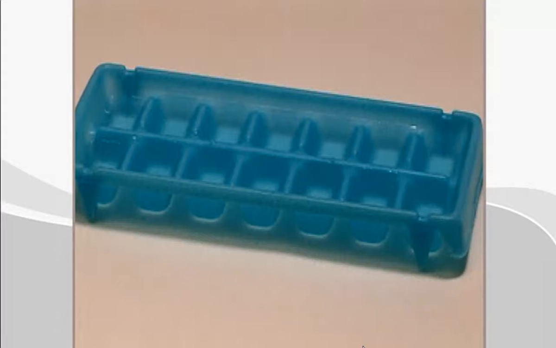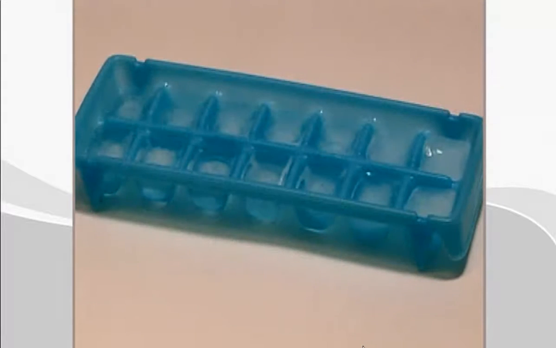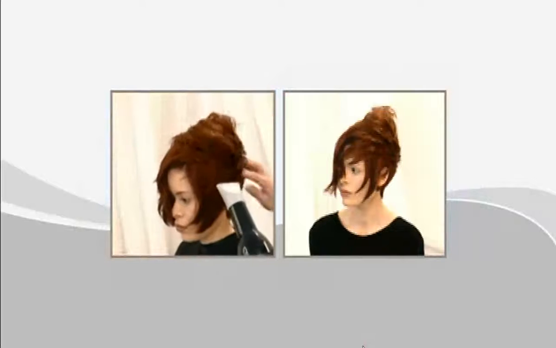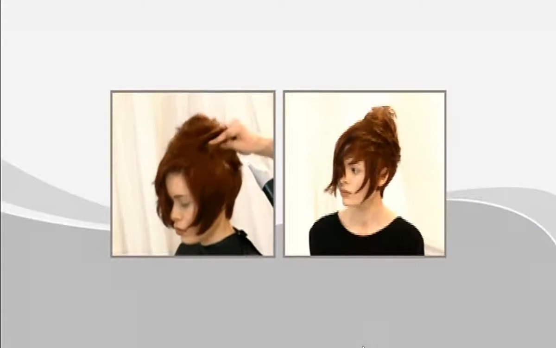For example, when this tray of water freezes and changes to ice, that's a physical change. The ice is still water, but now it's a solid instead of a liquid. An example of a physical change in hair would be the temporary change that occurs when air forming or drying wet hair.